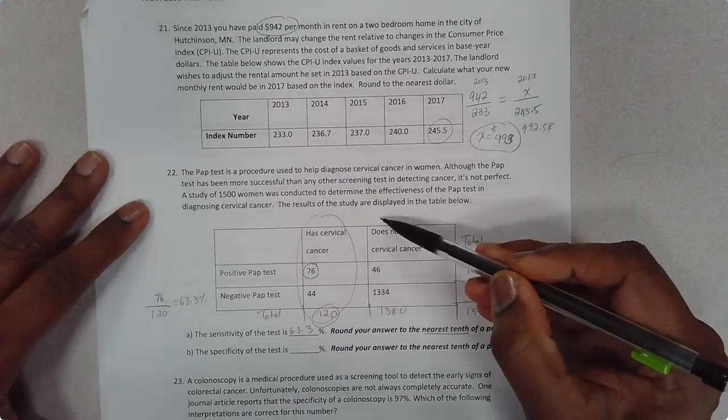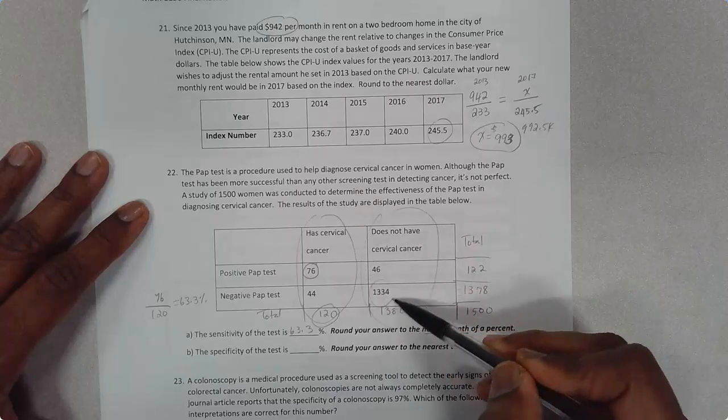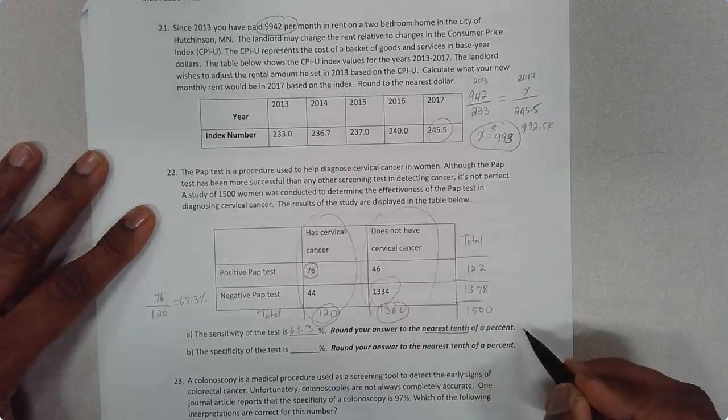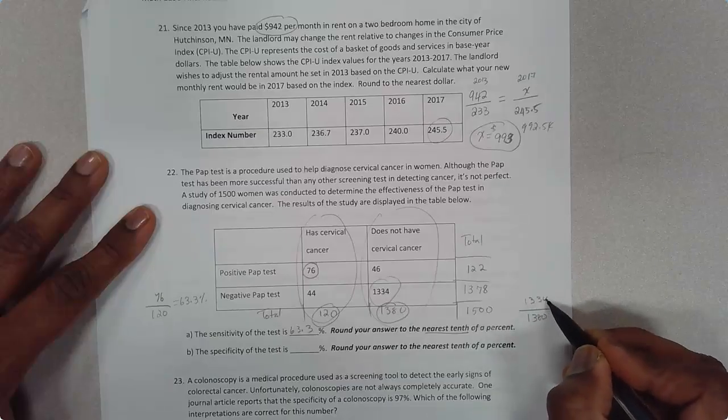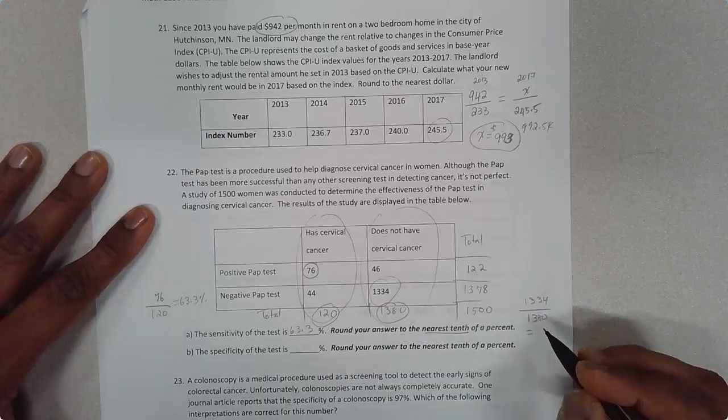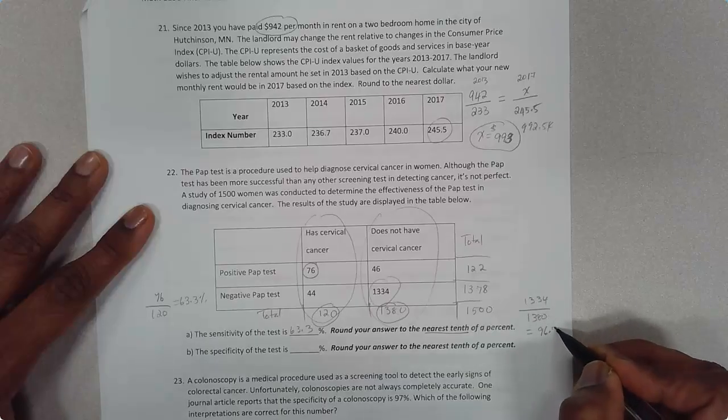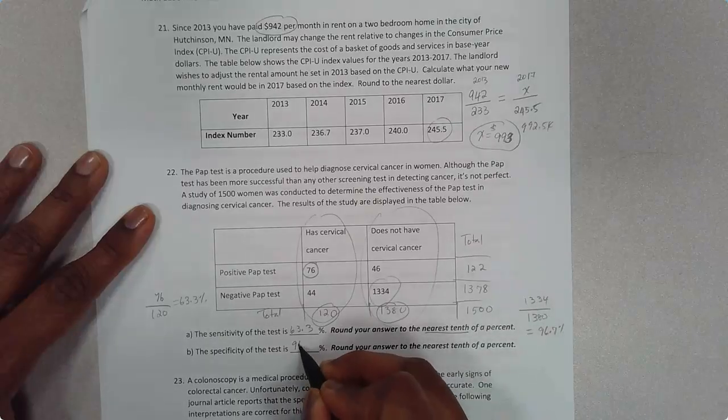Now, specificity is when they don't have cancer and correctly test negative. So out of all the people who don't have that cancer, how many correctly test negative? If you put this in your calculator, check it, you should get 96.7%.